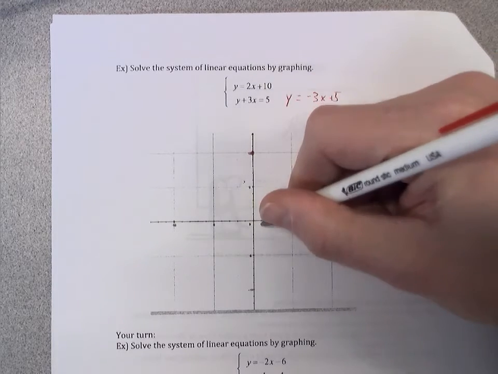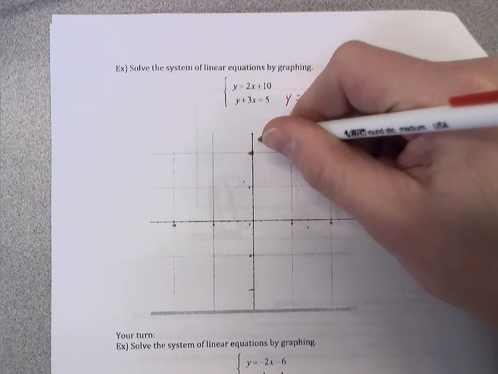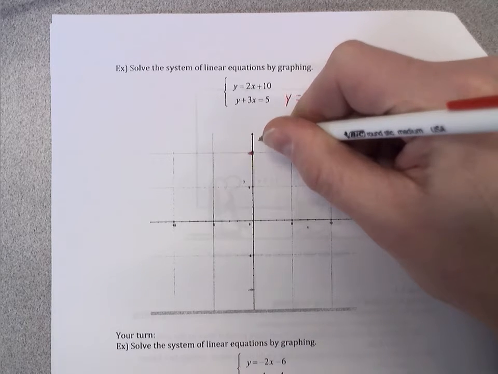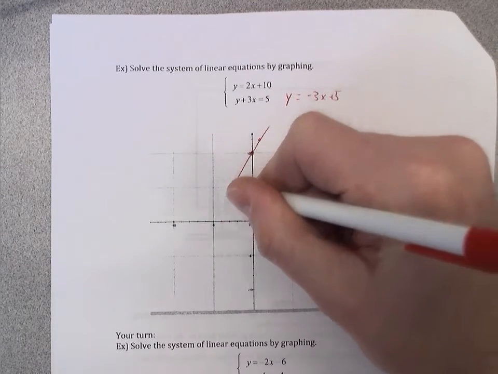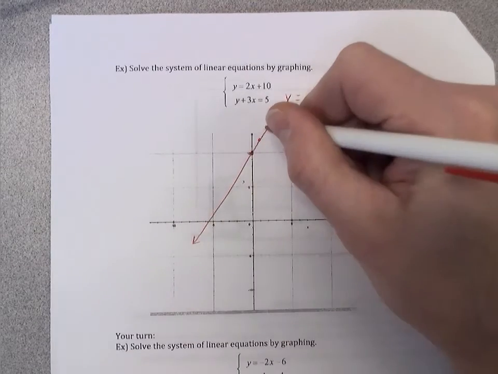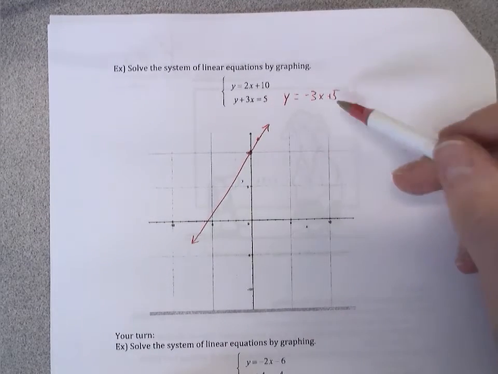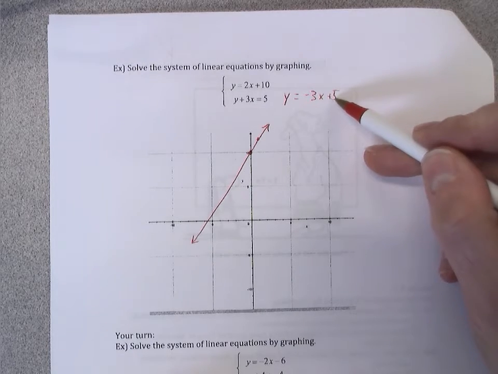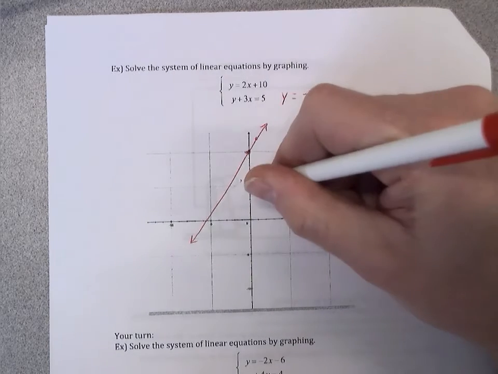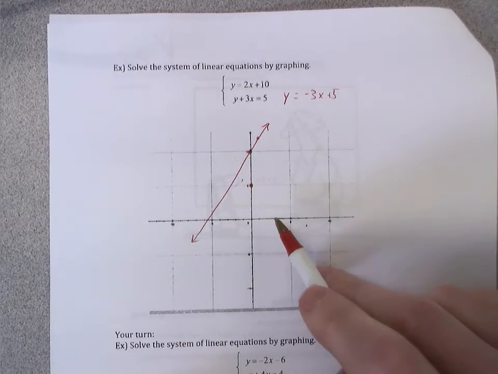And so we can easily do that. We can go over 1, we can go up 2, and so you can see that we would have a line traveling in those directions. And then for the other line, we see that it has a y-intercept of 5, which will be right there on the graph.